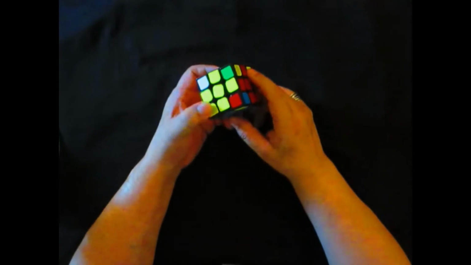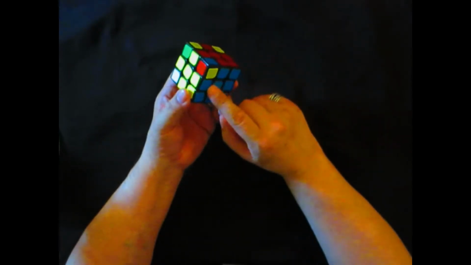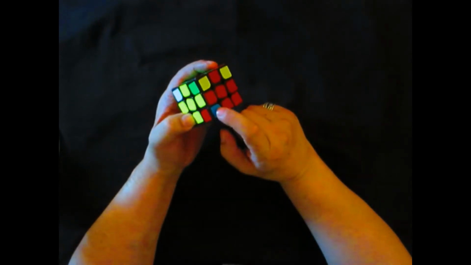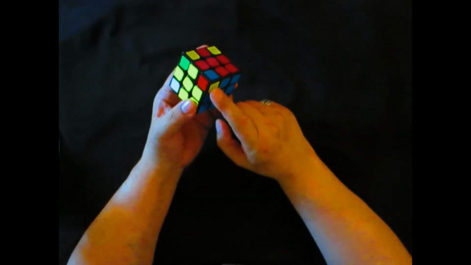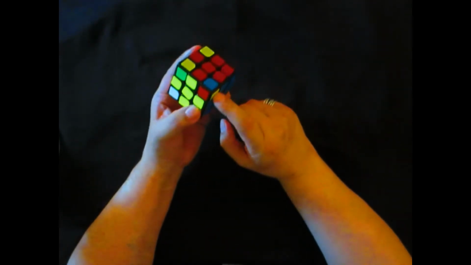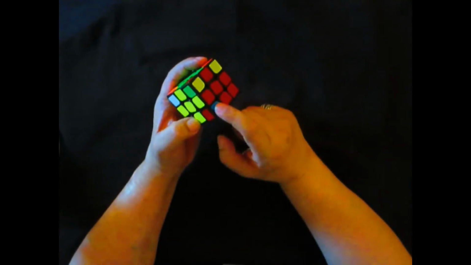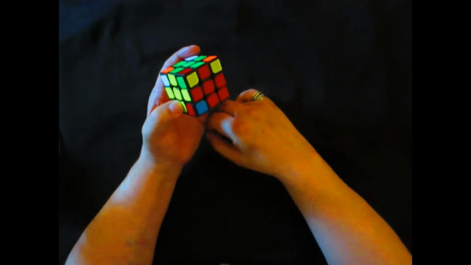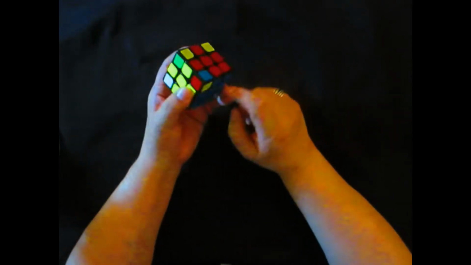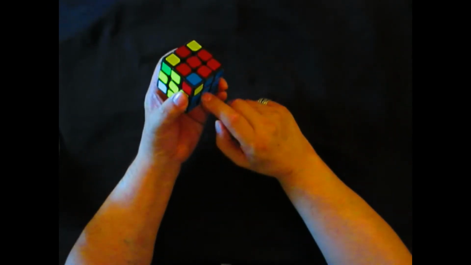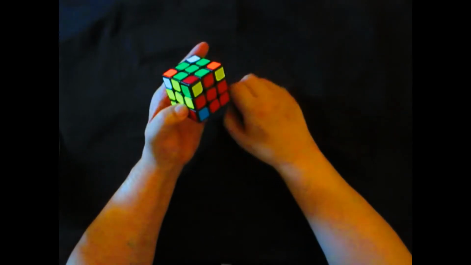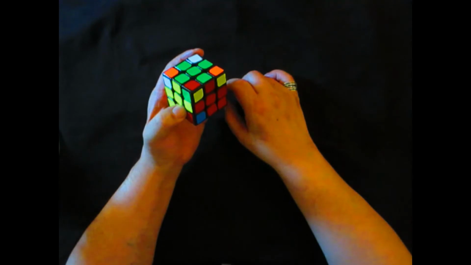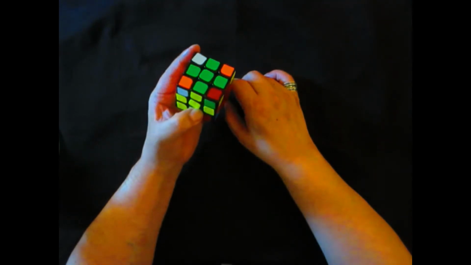All right, and now take a look at this piece right here. See this blue piece? The blue, our bottom, should be at our front. So with this result, the blue, the bottom, should be facing our front.